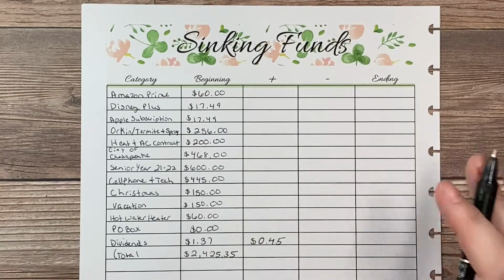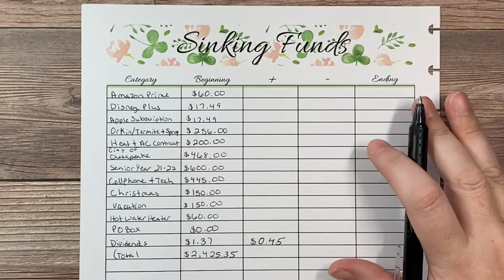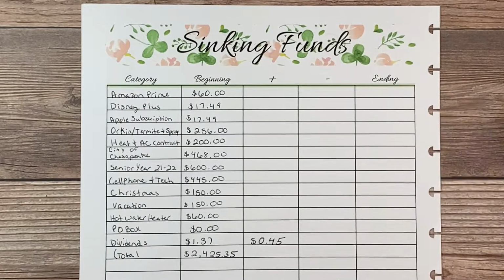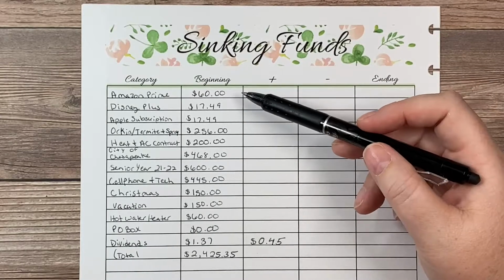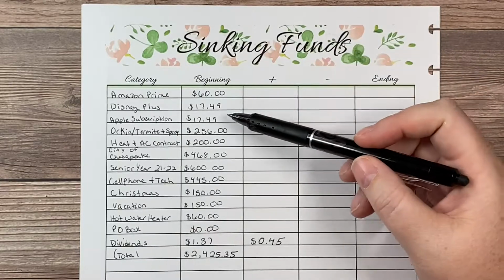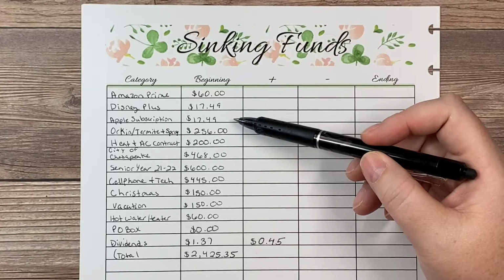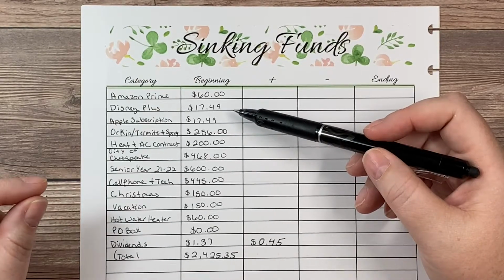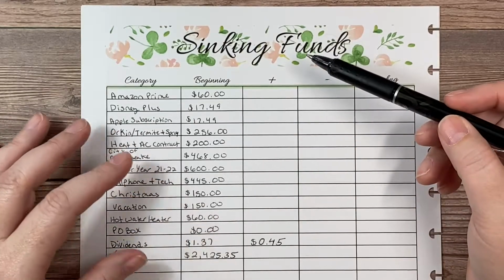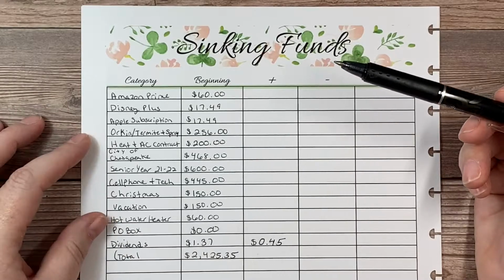Diving into the sinking funds, what I do save here are annual expenses or quarterly expenses. So Amazon Prime is once a year. It comes out in September. I just take the money, boom, it's right there. Disney Plus comes out once a year. Apple subscription comes out once a year. Instead of paying the monthly, so I'm not nickeled and dimed out of my budget every month, I just throw a bunch in the savings, earn a little bit of interest, and then make these payments when they come up.